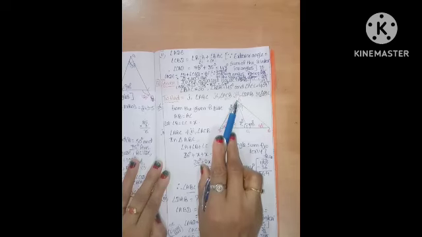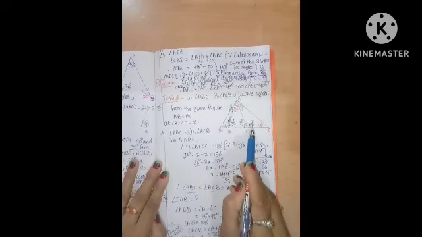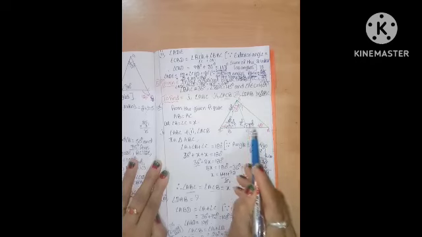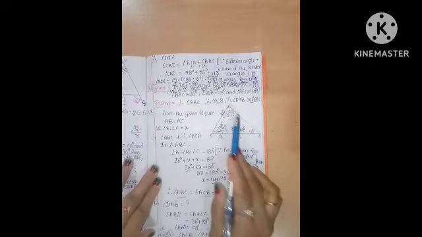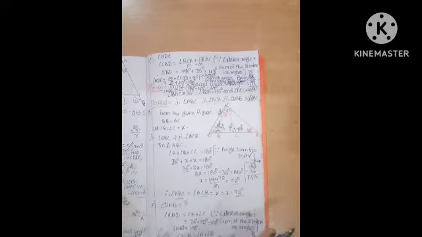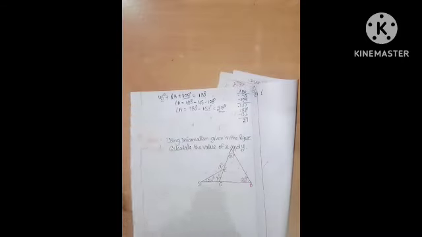Triangle ACE. These two angles we know. How to find the third angle? How will you get this third angle? Since we are using the angle sum property, we will get this one. Very simple. First triangle, what's the triangle name?